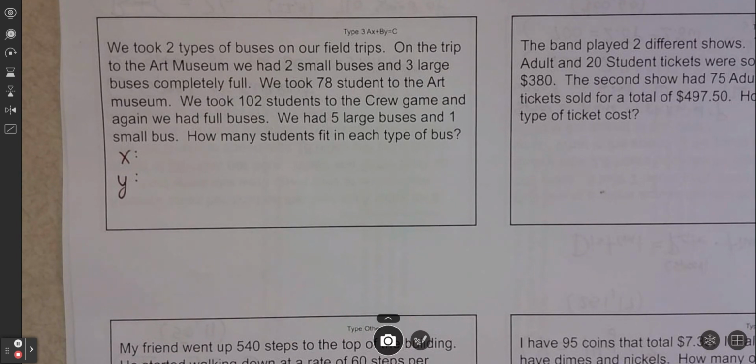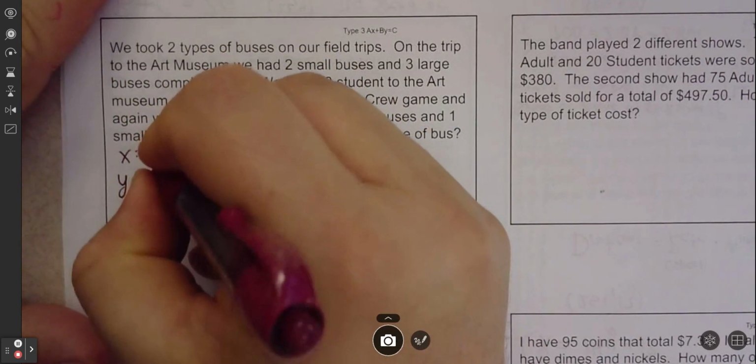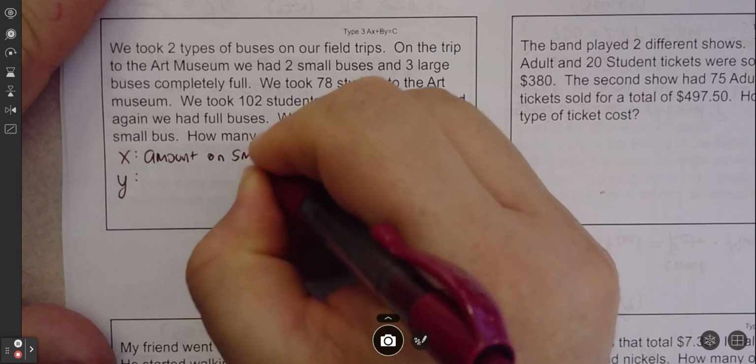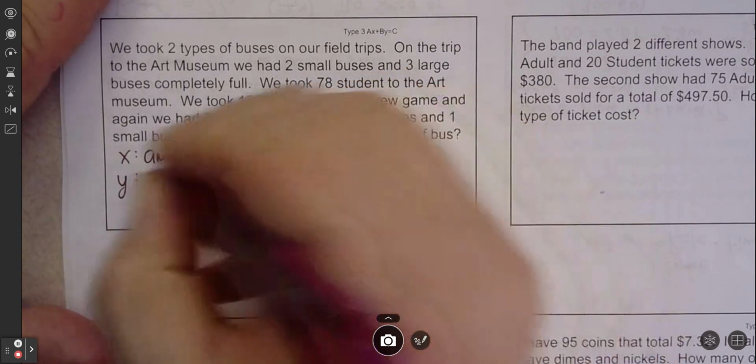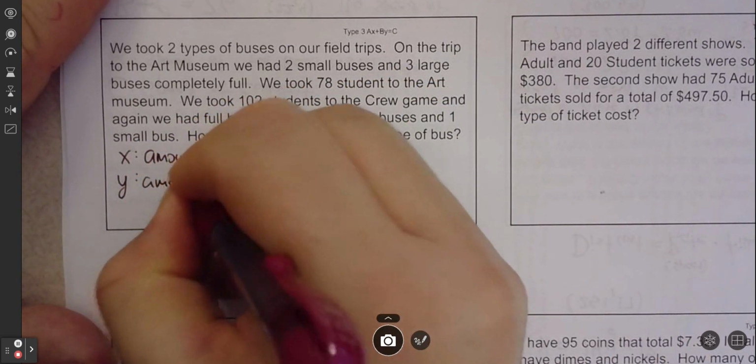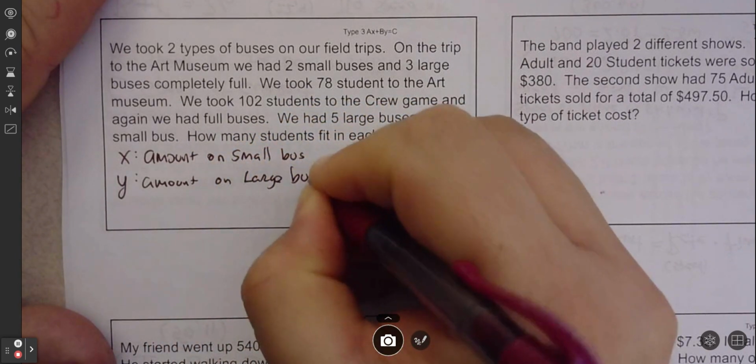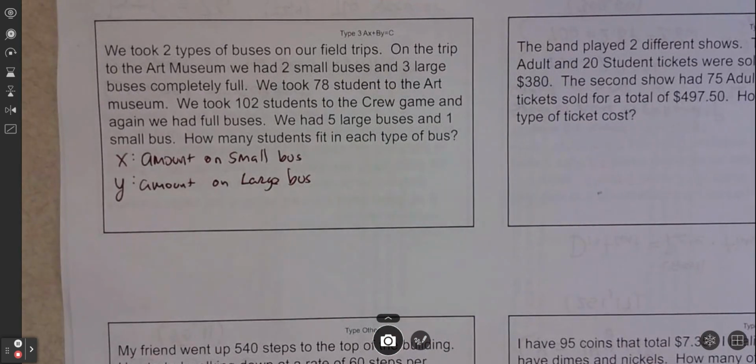Is that a hand or a stretch? Like if X is the amount of small buses and Y is the amount of... Yeah. So X is the amount on small buses, and Y is the amount on large. Okay, so those are my two variables because they're asking how many can fit on each type.